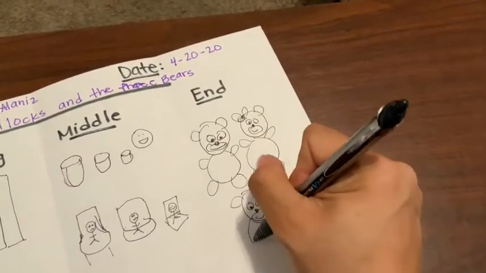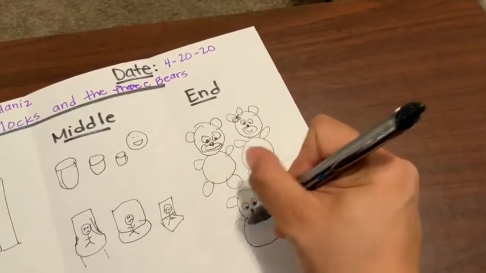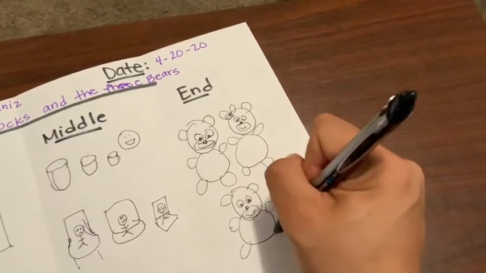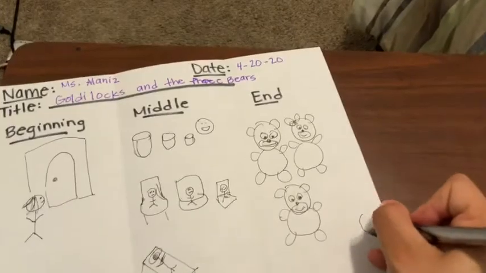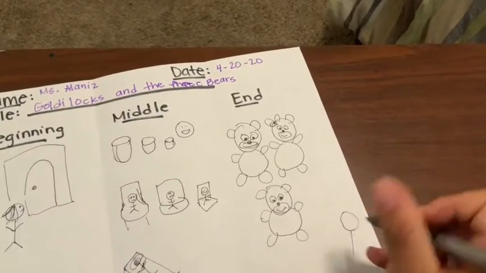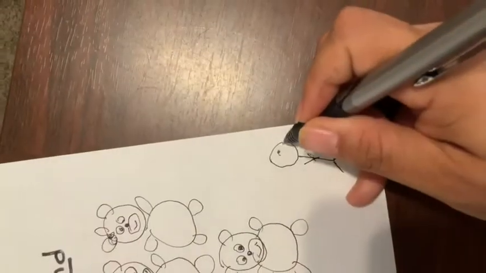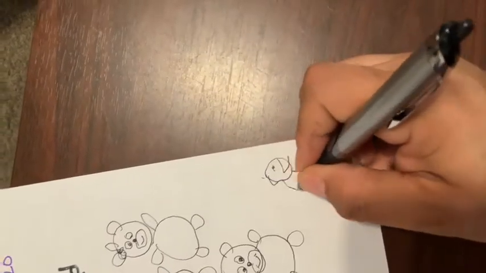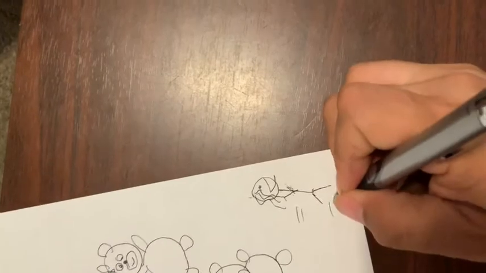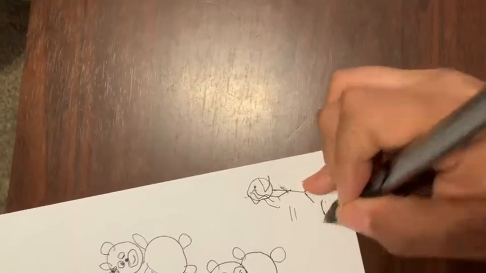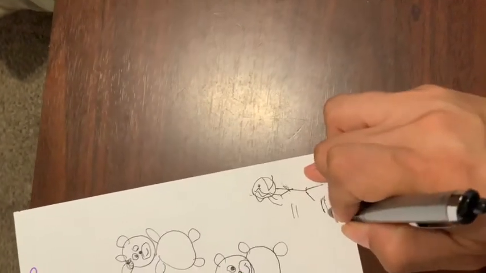And they discover Goldilocks, and she was so scared after they discovered that she was in their house. She screamed, and there's her hair. And she ran away. So I'm going to do little action marks. She's running away. So at the end, she ran away when she saw the bears, and she never came back.